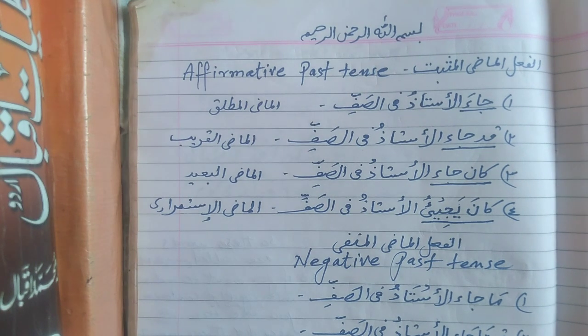Number 4, الماضي الاستمراري, past continuous tense. For example, كنت أتعلم في لكنو, I was studying in Lucknow. In this sentence, كنت أتعلم is a form of الماضي الاستمراري, past continuous tense. It describes that action was continuously happening in the past, and sometimes it is used to describe the habit of any person in the past.